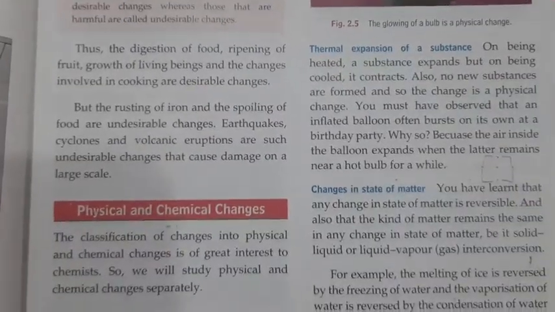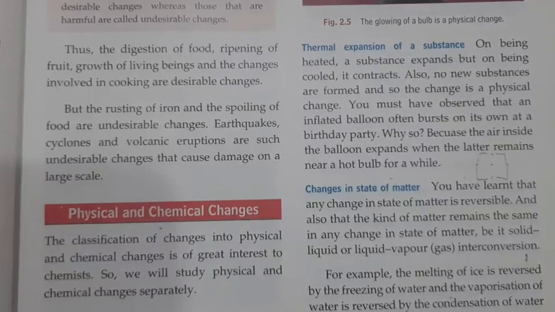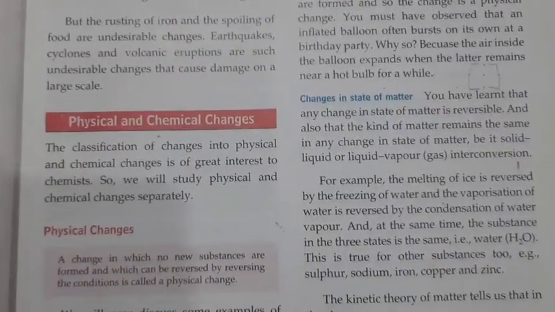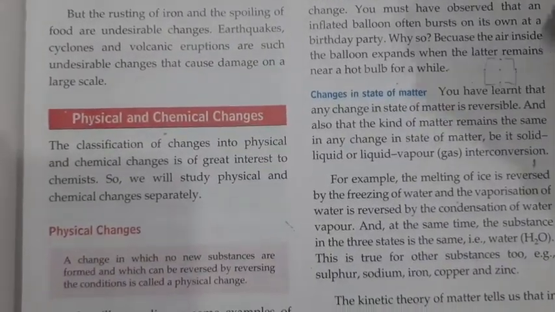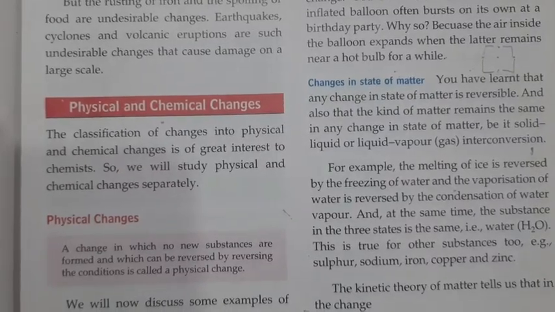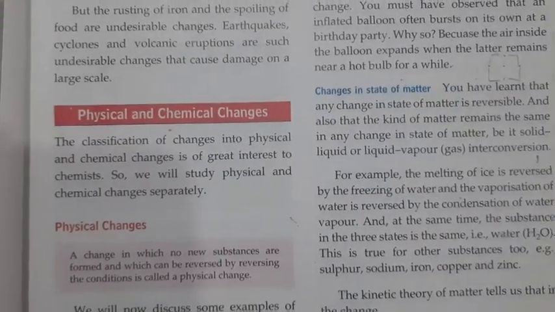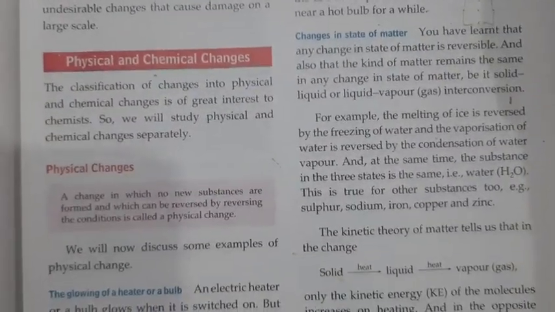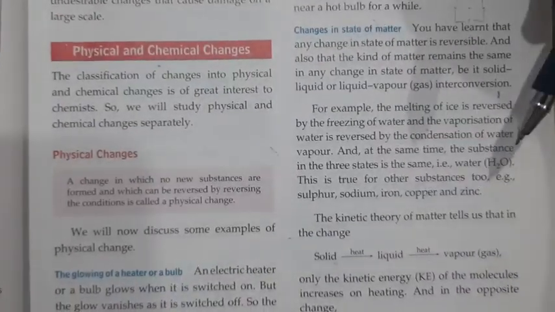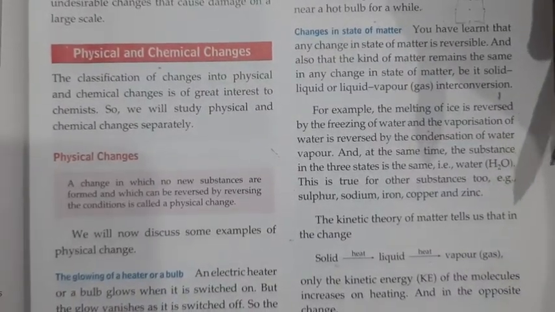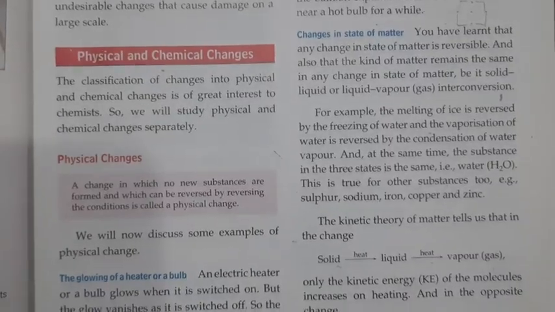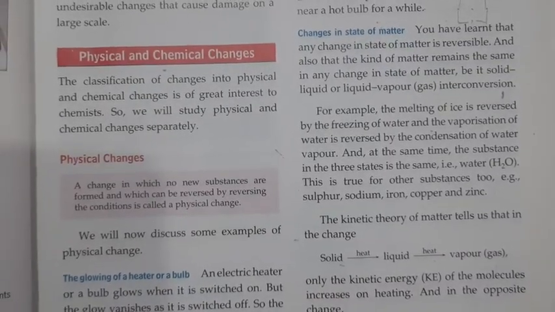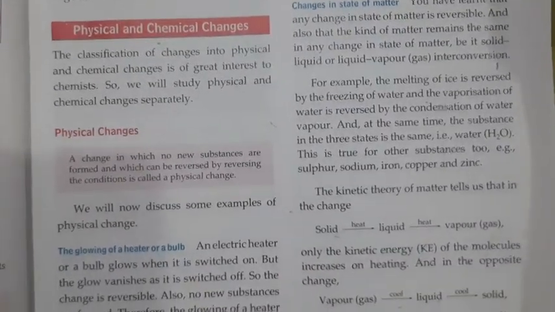So that is the thermal expansion of a substance. This is also a physical change. A change in state of matter, we have just discussed previously in this video also. Change in state, from solid to liquid, liquid to gas, is also a physical change. Kinetic energy is involved there. In gases kinetic energy is highest, in liquids it is less, and least in solids, right?